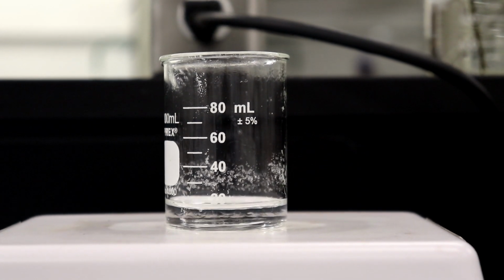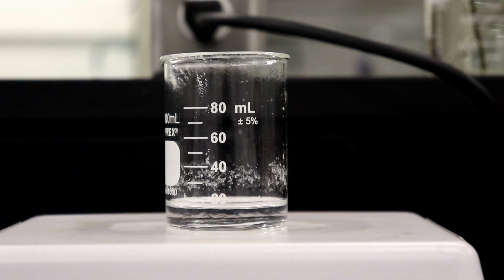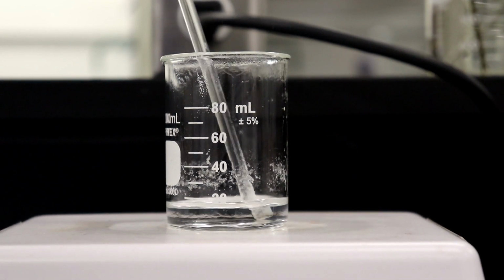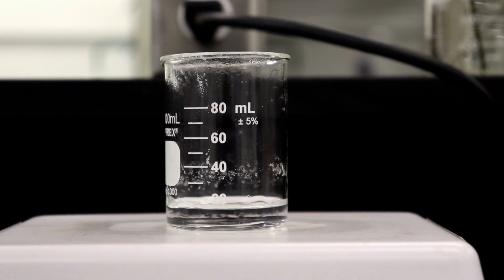Okay, so our solution is just about to start boiling, and as we can see, everything's actually dissolved. So this is perfect. What about the side stuff? We're gonna get that. So now I'm going to put our stir bar back in here. Actually, I want to show it 2 seconds. This is gonna be really important later on.